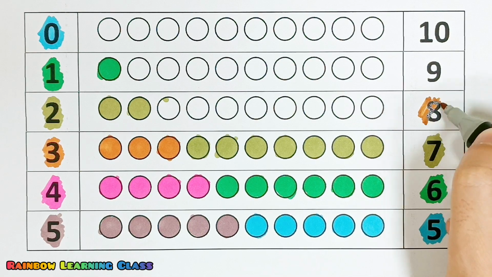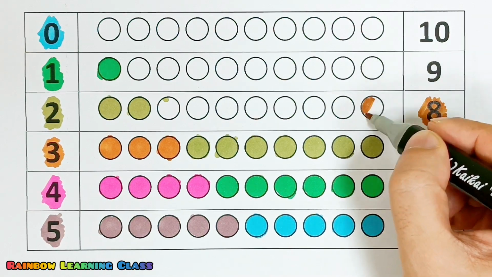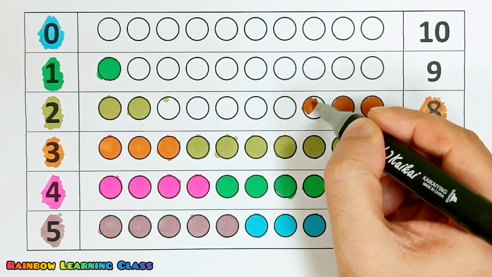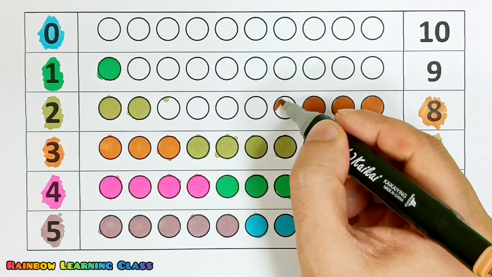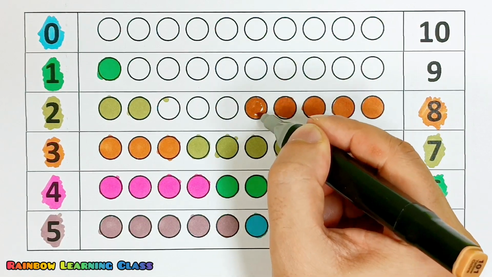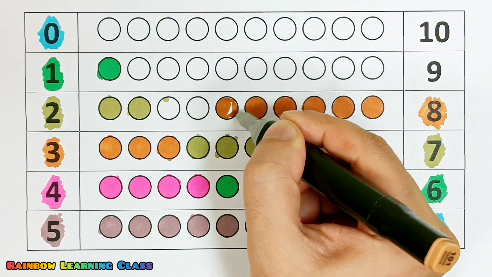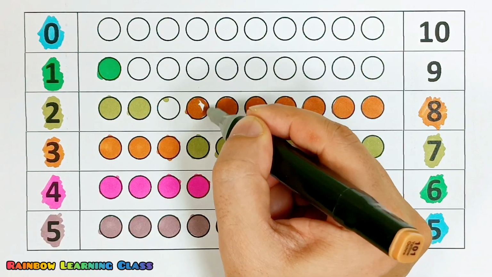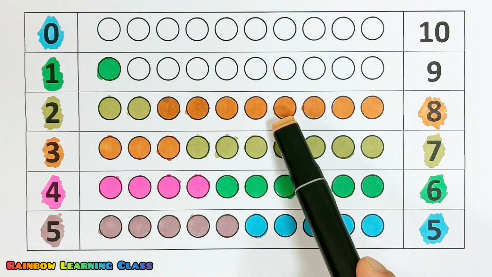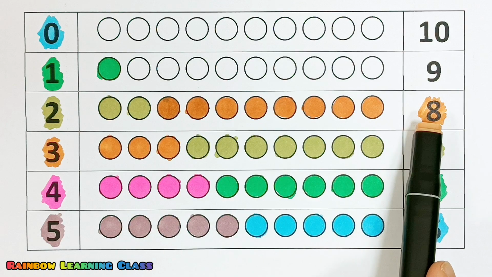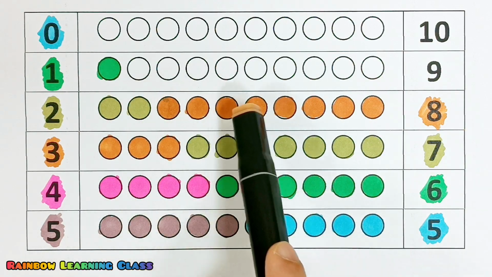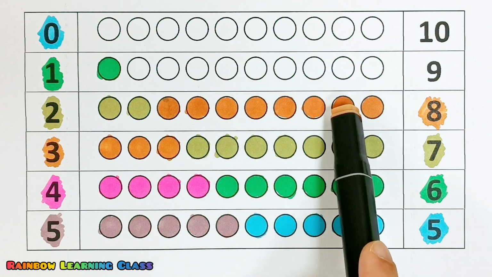Number 8. 8 ball. 2 plus 8 equals 10. 1, 2, 3, 4, 5, 6, 7, 8, 9, 10.